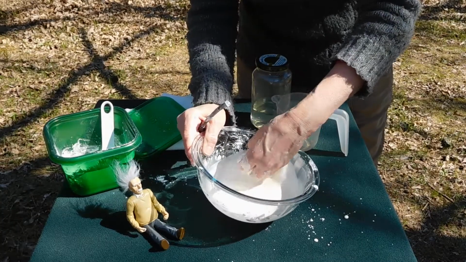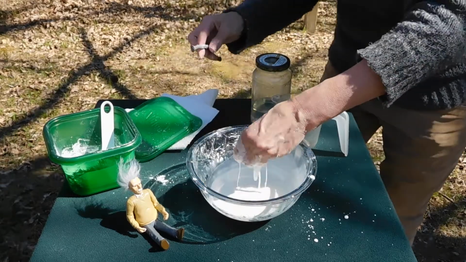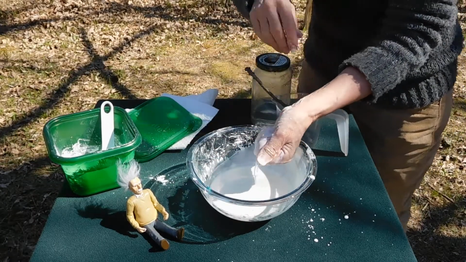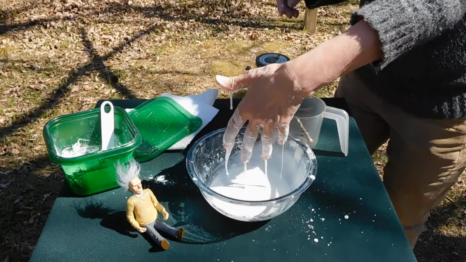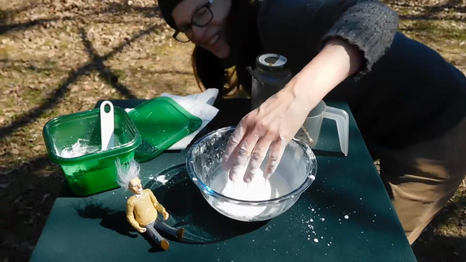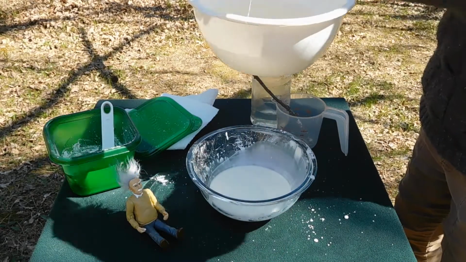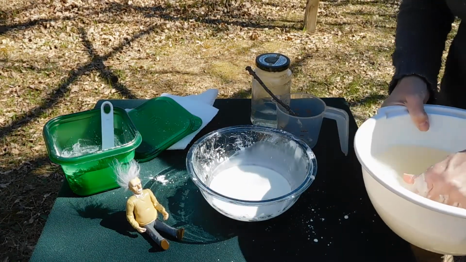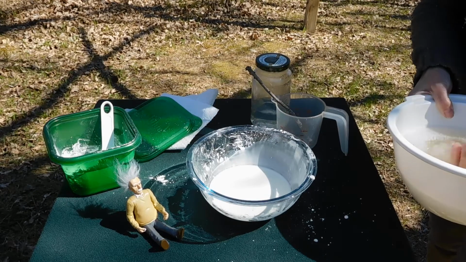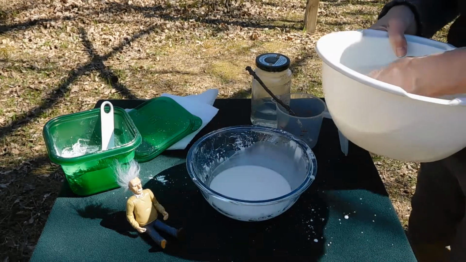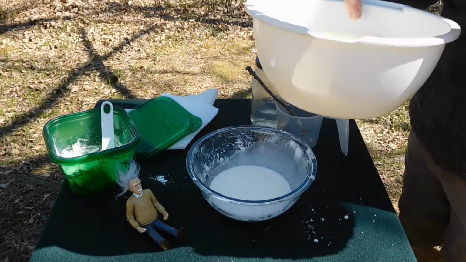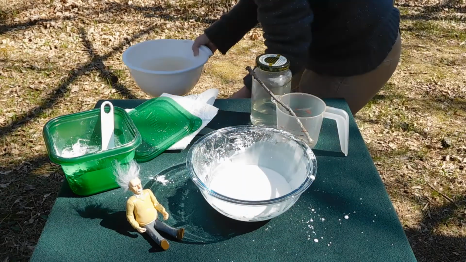Like I showed you before, see, I'm still entranced with playing with the Ooblek. I have a bowl with warm water in it, and I'm just going to move my hand right into that bowl and clean it off. Yay!